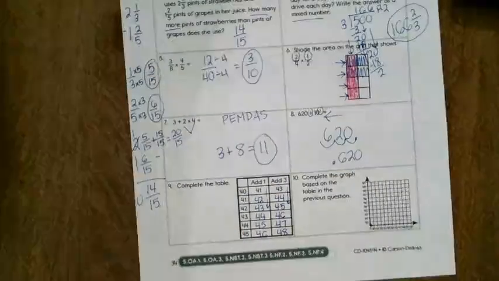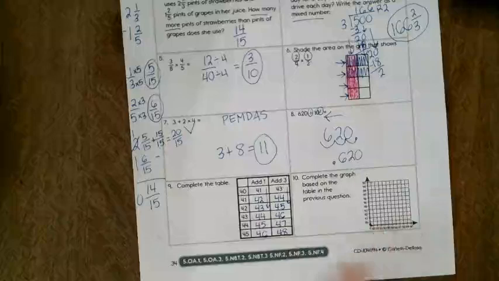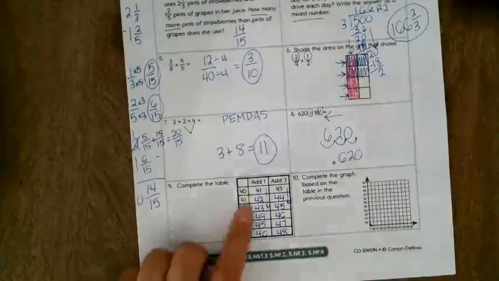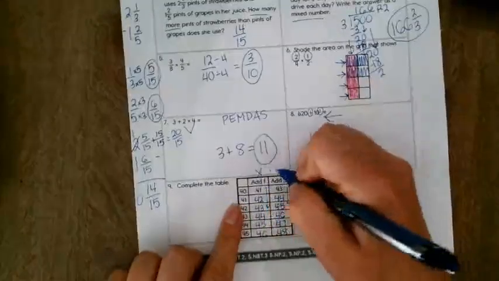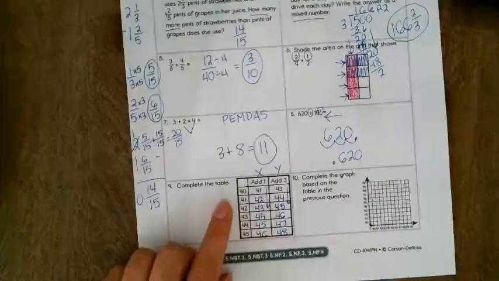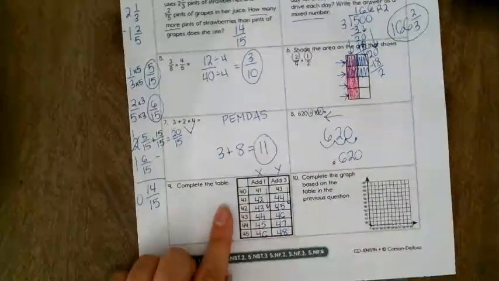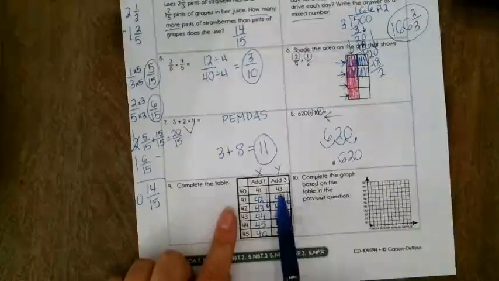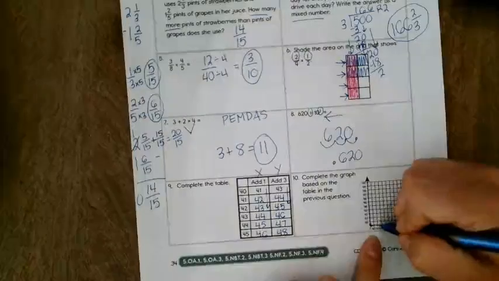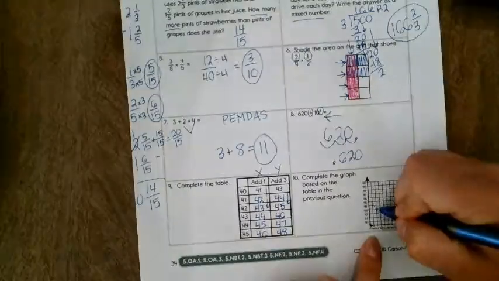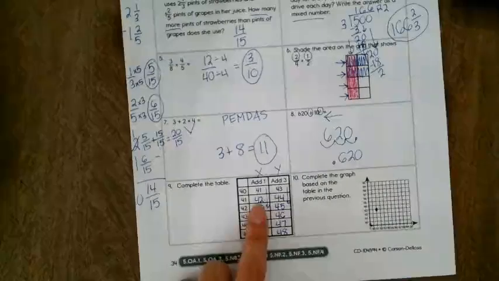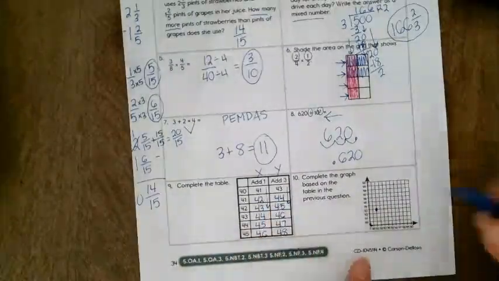All right, now we are plotting whatever is on this table on this graph. So this is the x-axis, this is the y-axis. You're going over, then up. So over to 41, up to 43. 41, 43. I hope your eyes are good because this is small. 42 to 44.